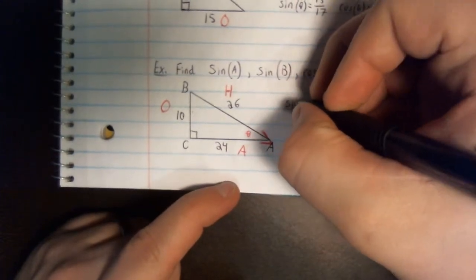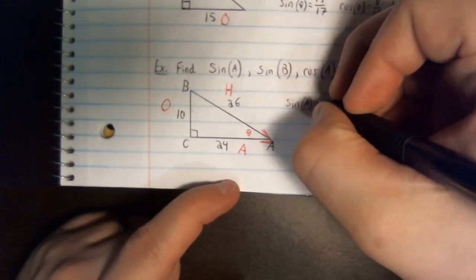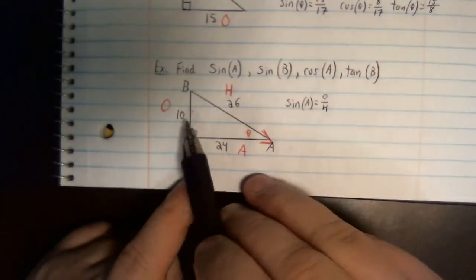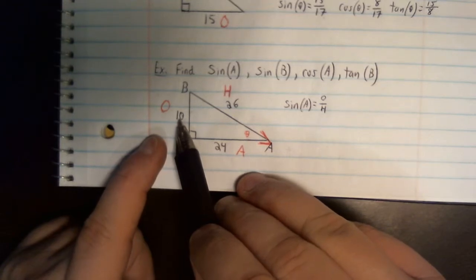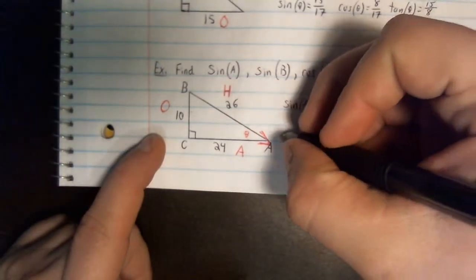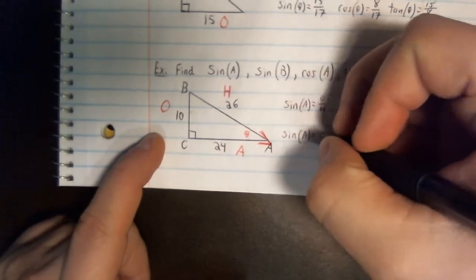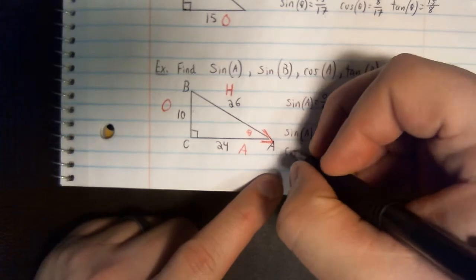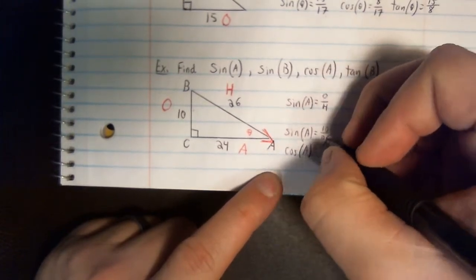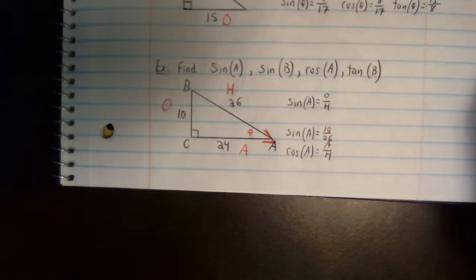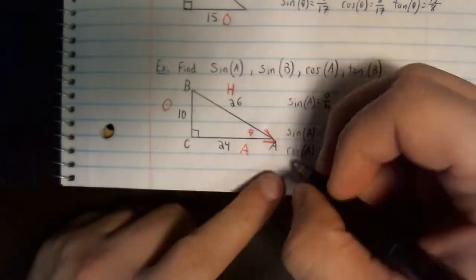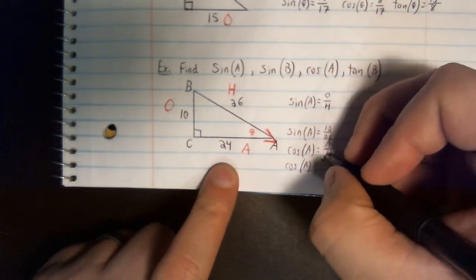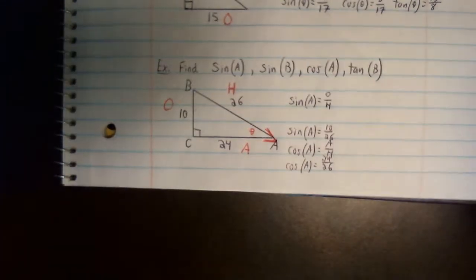Now, sine from A is still going to be opposite over hypotenuse. That's what SOH stands for. So from theta, we have 10 over 26. So sine of A equals 10 over 26. Cosine of A is still A over H. That's what cosine stands for, A over H. So we just need to replace those values. Cosine of A equals, here it's 24 over 26.